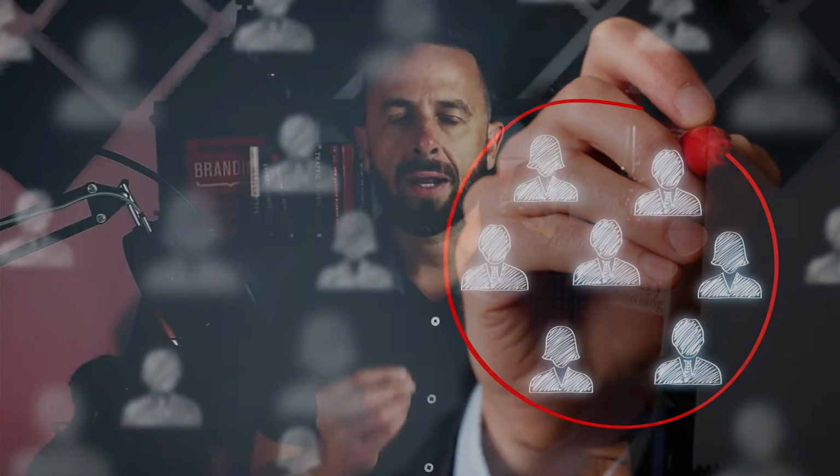Here I'm talking about categorizing who that person is, categorizing that group of people and giving them a title that you can refer to within your brand positioning statement. So for example, your category might be fitness loving women.